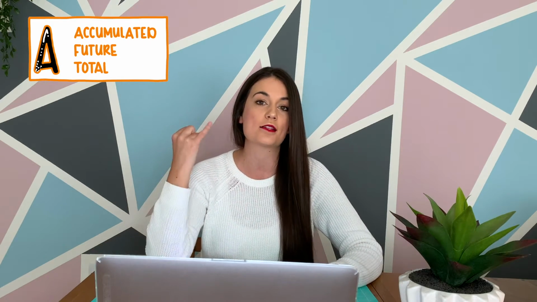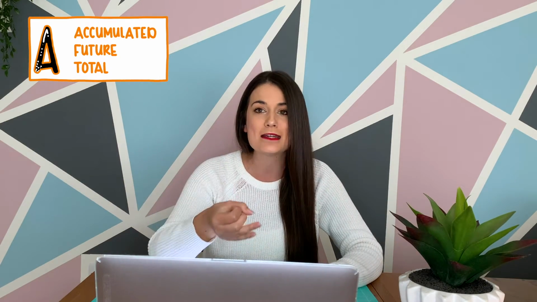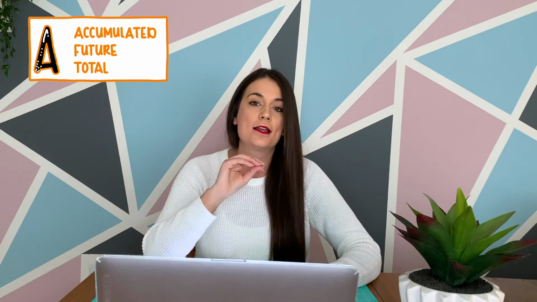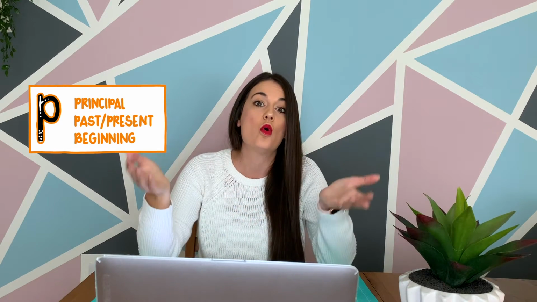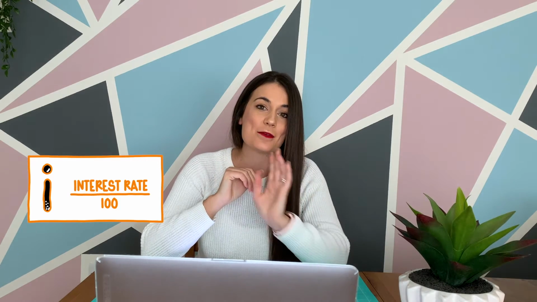The A value is the accumulated amount. We could talk about it as accumulated, end amount, future amount, total amount, anything to do with future tense. That's the A value. The P value is the present amount, the principal amount, or the past amount, the amount that it was. The I is my interest rate divided by 100.